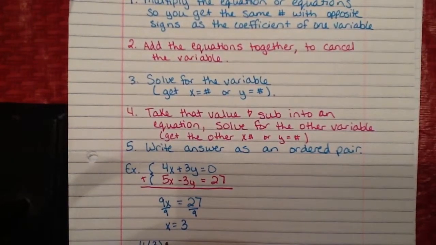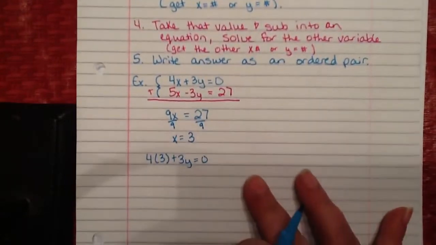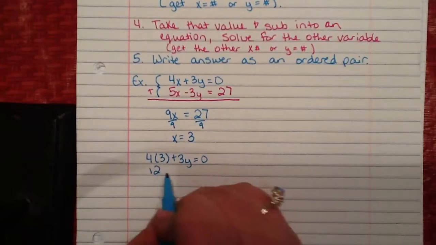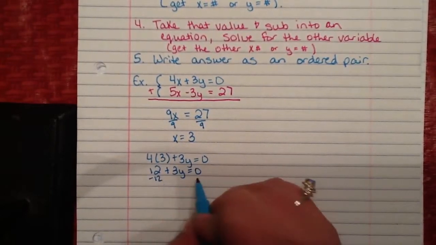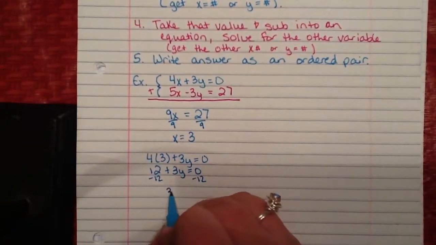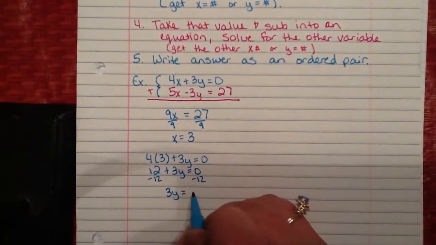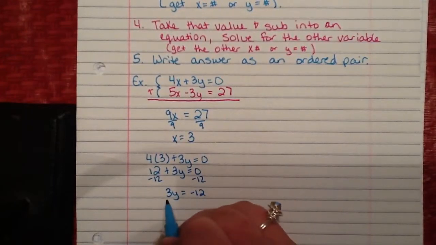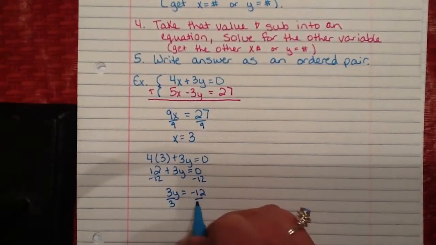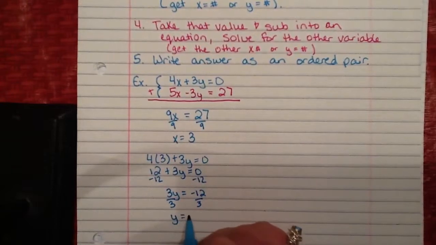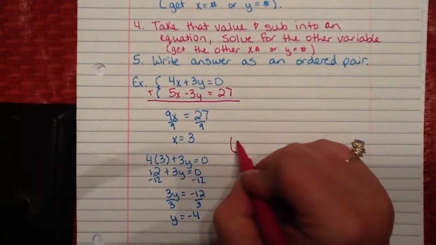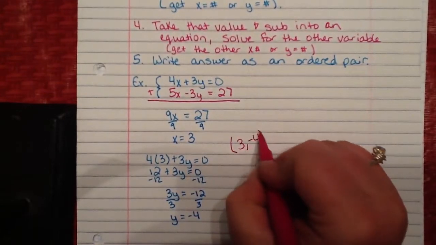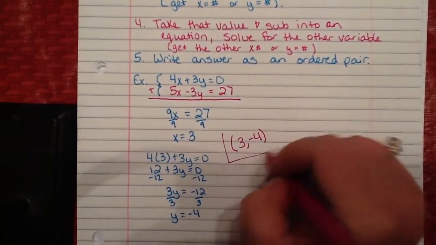So 4 times 3 plus 3y needs to give me 0. So when I multiply, I get 12 plus 3y equals 0, and then I just continue to solve, remembering to add or subtract my numbers over before I divide. So in this case, y is negative 4. And remember, I don't have an answer yet because I have to write it as an ordered pair. So this is my answer.